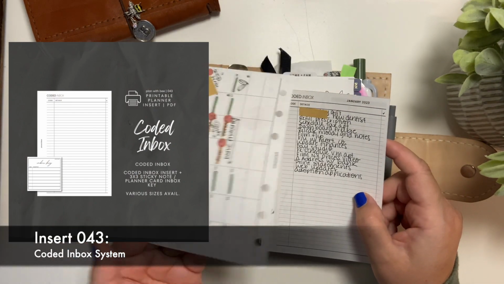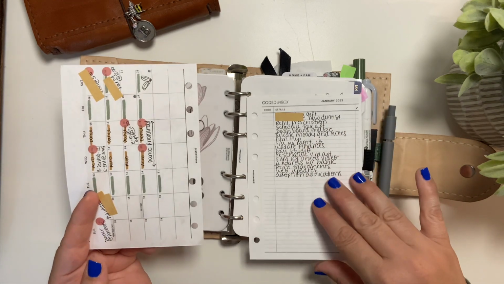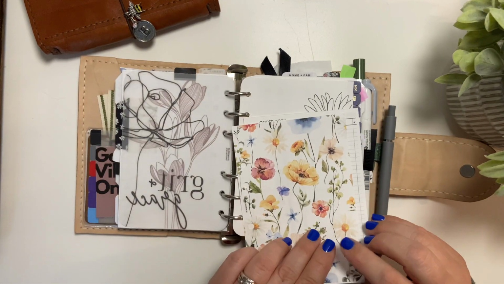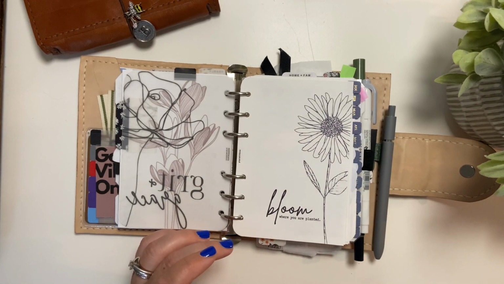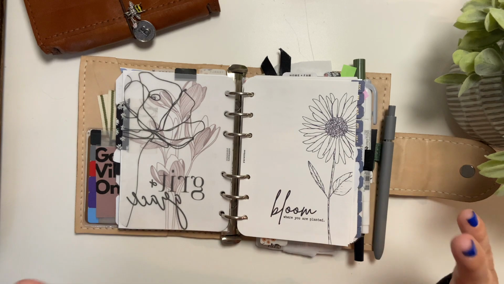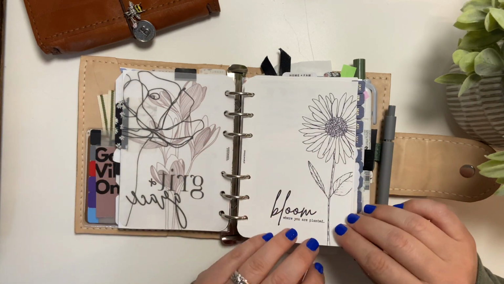So I was basically just having a calendar view, and then the coded inbox I was using for tasks. I didn't really like this setup for myself personally, so I didn't use it very long. But those are just some of the things that I had in here. But now let's jump into what I actually have in here right now.